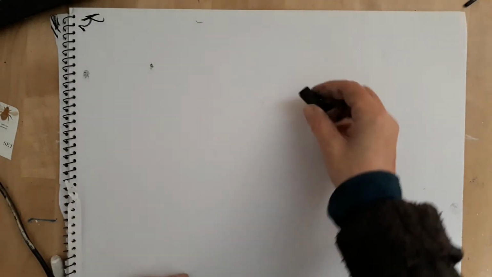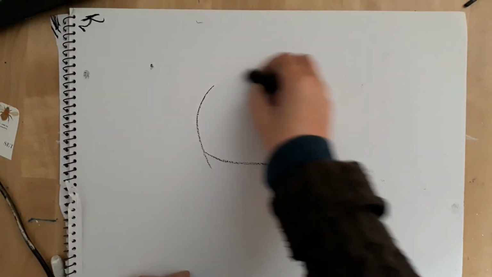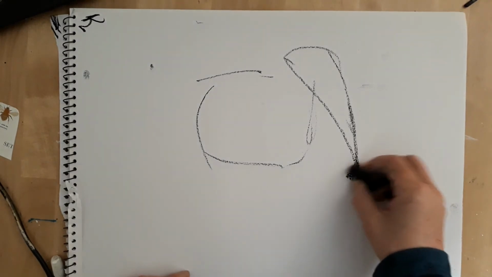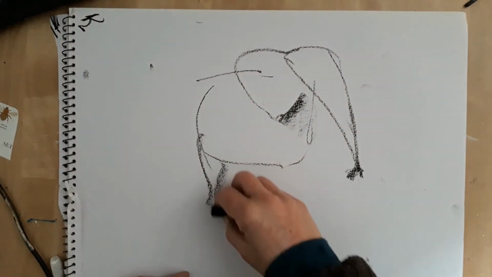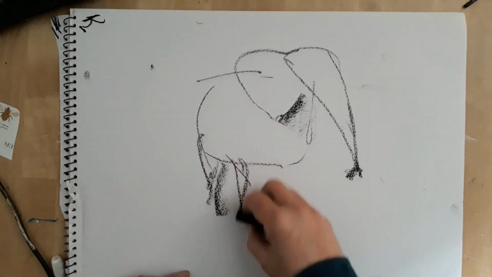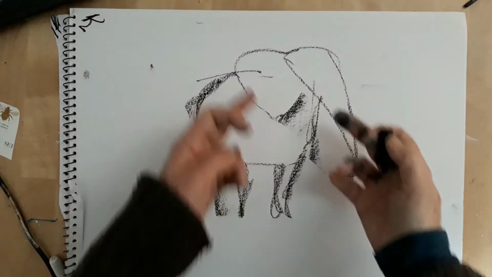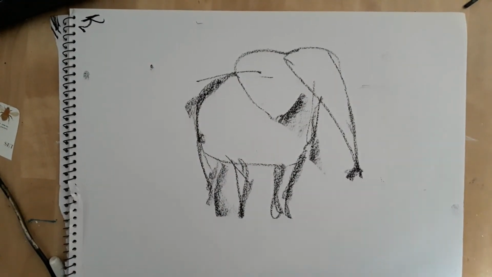So elephants are relatively simple. We know that an elephant shape is going to be the barrel of the body. And then you've got the shape of the head, like that. And then the ear, and then you've just got the legs, like that. So bearing that in mind, you want to think about these shapes when you're drawing or when you're taking your snapshot image in your head.